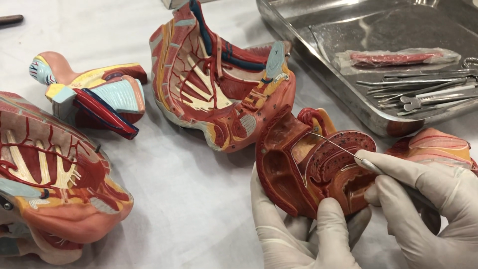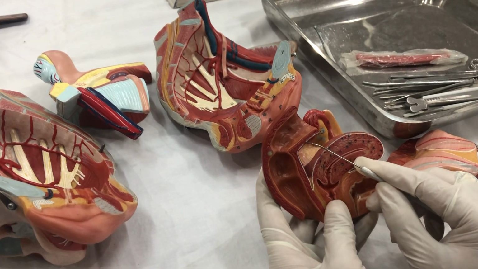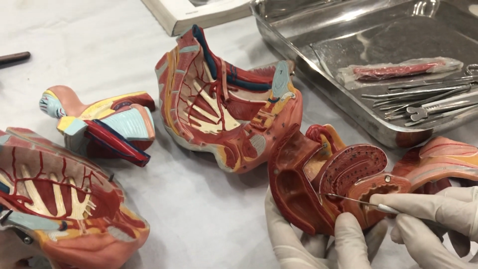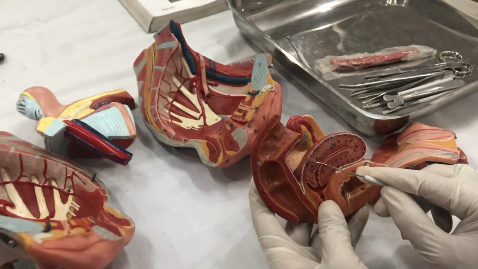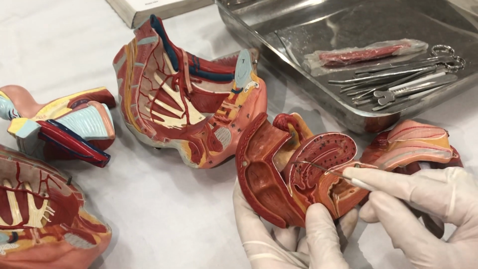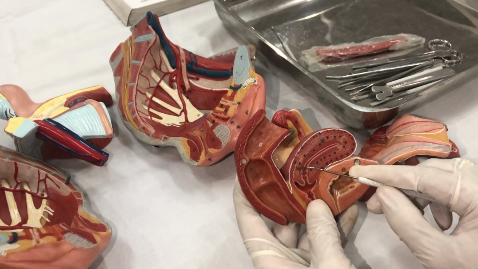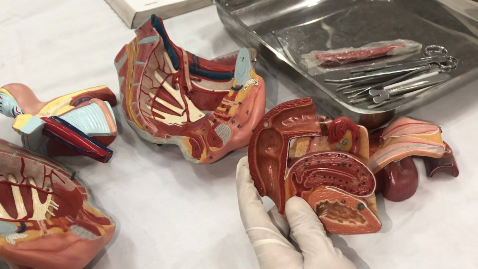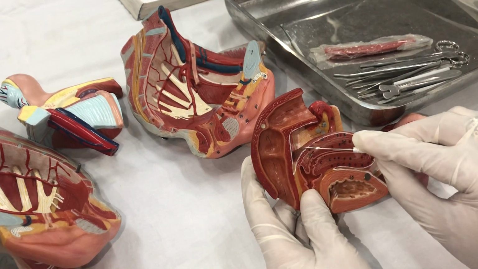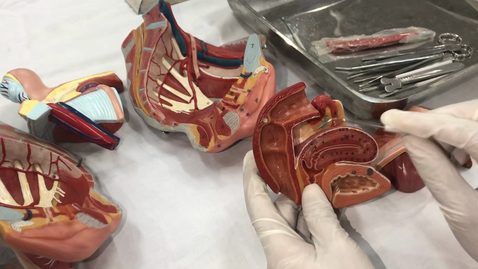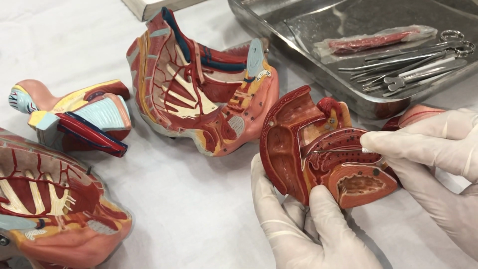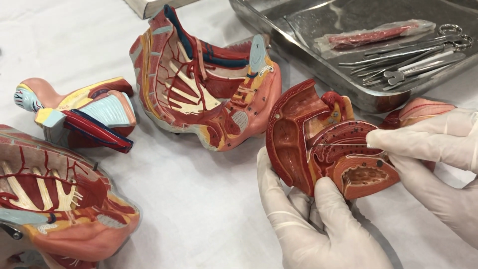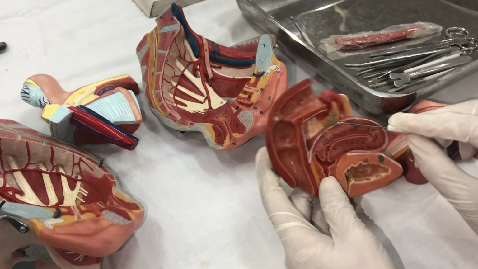As you can see, this white line or peritoneum is lining the upper part of the rectum, the anterior and lateral walls. In the middle part it covers just the anterior wall. Then it is reflected onto the uterus. As a result, there is a pouch between the rectum and the uterus, and this is called the recto-uterine pouch, or the pouch of Douglas. It has got clinical significance in gynecological procedures.